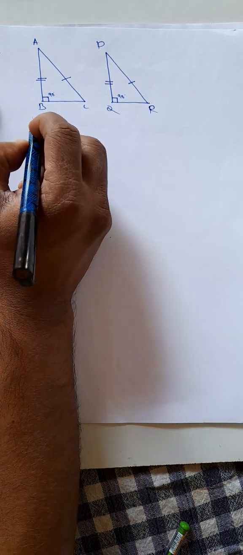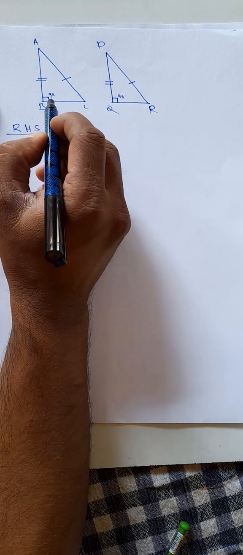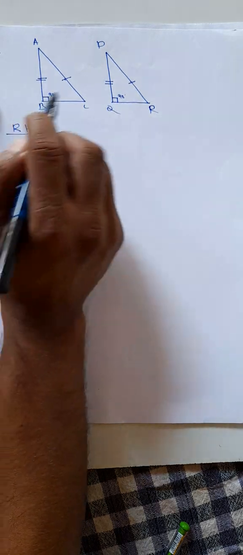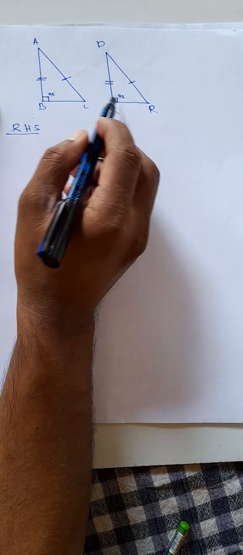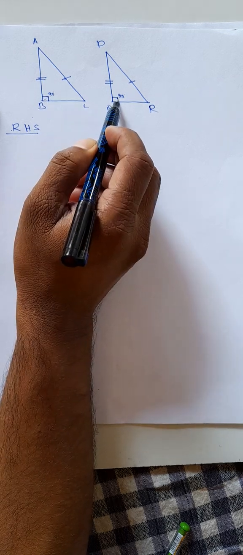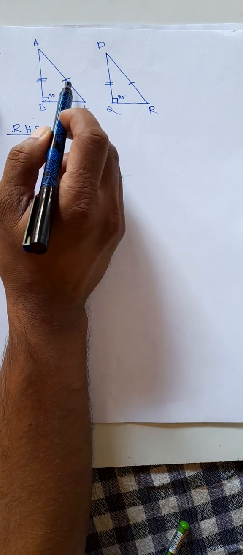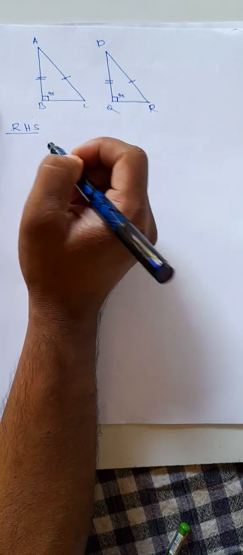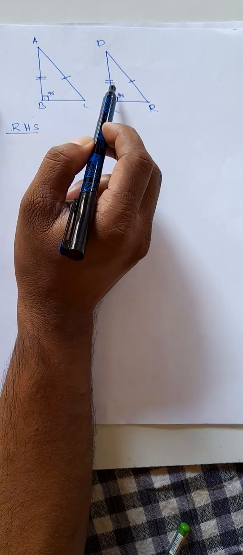So we call this condition RHS. That means right angle, hypotenuse and one more side. In both cases we got two right angles, so obviously they are equal since they are of measurement 90 degrees. So angle B equals angle Q. And here also it is given that the hypotenuse of triangle ABC is equal to the hypotenuse of triangle PQR. So that means AC equals PR. And one more side is equal here, AB is equal to PQ.